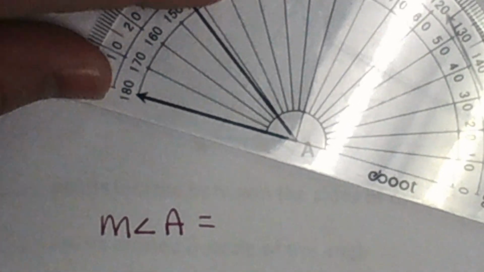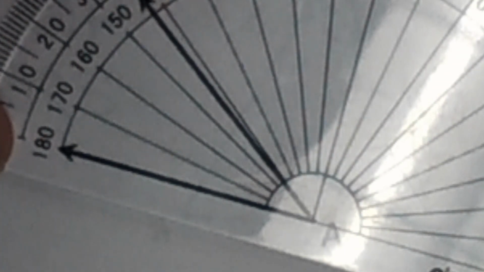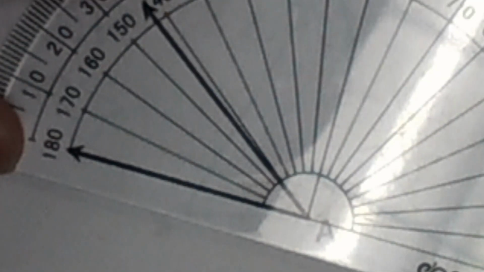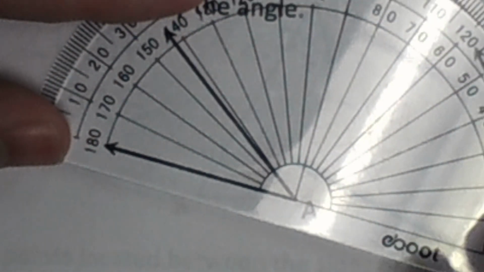I'm going to zoom in obnoxiously for a second here. Protractor, vertex here, and then this bottom line is going along one of the rays. Once I have that lined up, I look at my scales again.